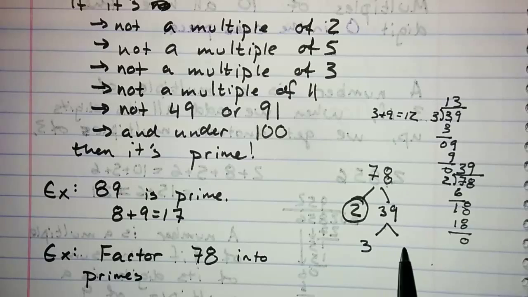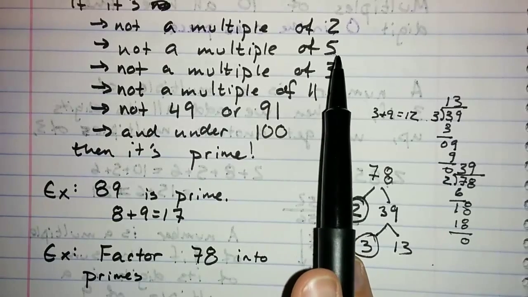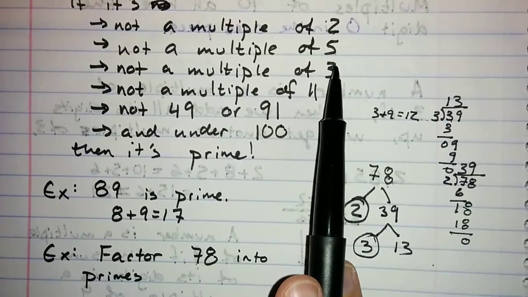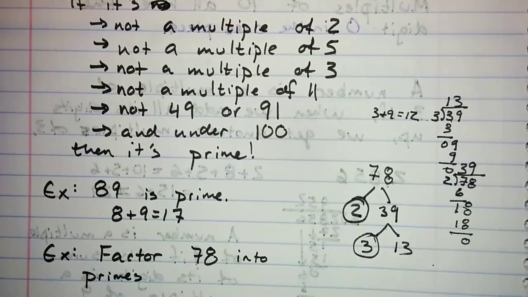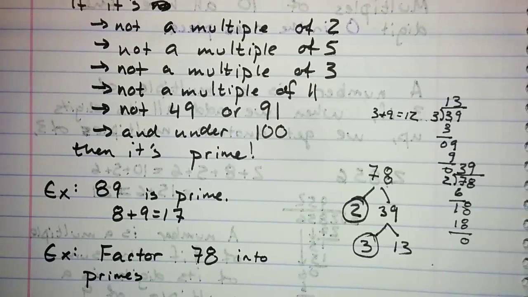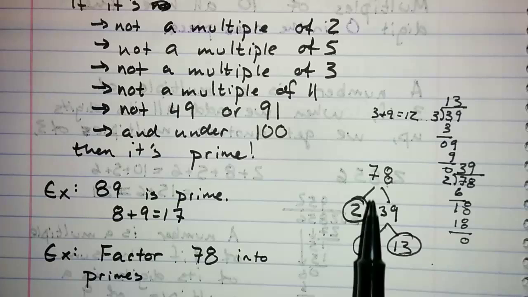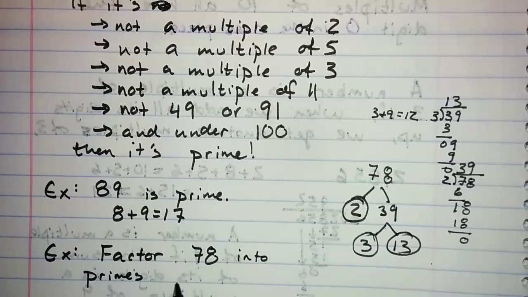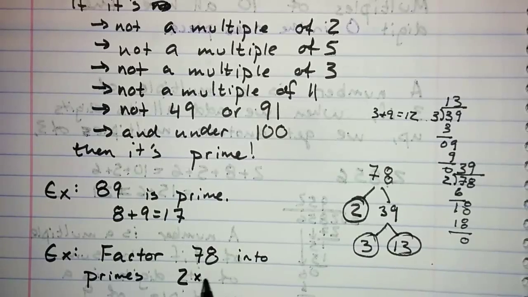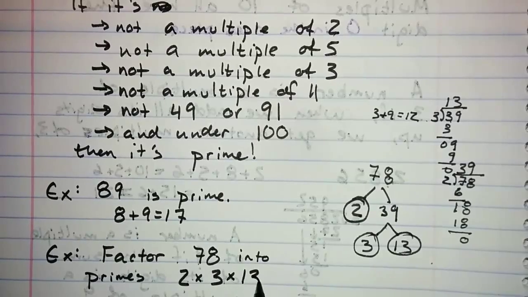So 39 is 3 times 13. 3 we know is prime. 13, not a multiple of 2, not a multiple of 5. 1 plus 3 is 4, so not a multiple of 3. Not a multiple of 11. Not 49 or 91, so it's also prime. The prime factorization of 78 is 2 times 3 times 13.